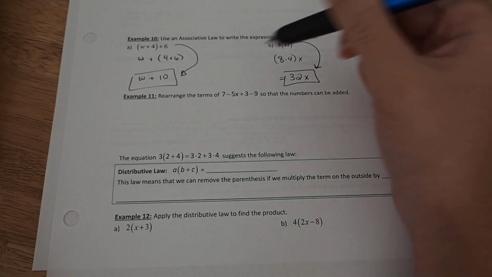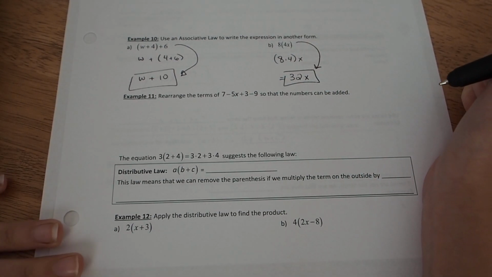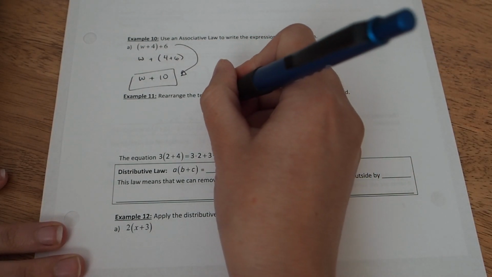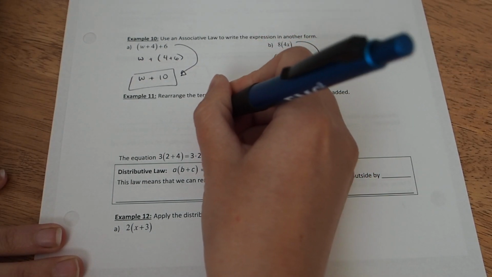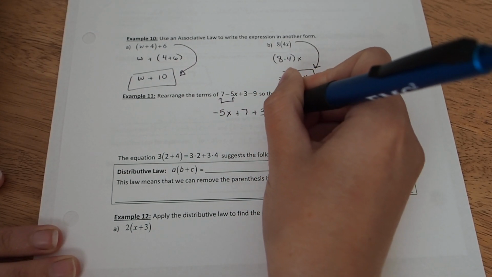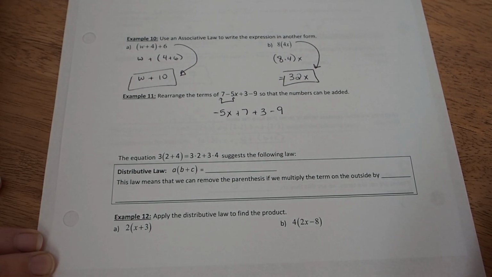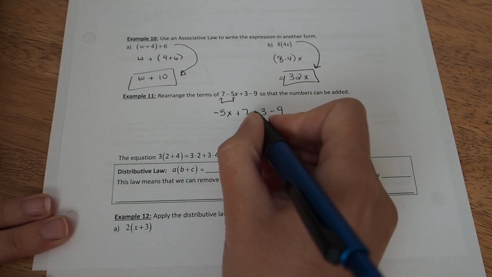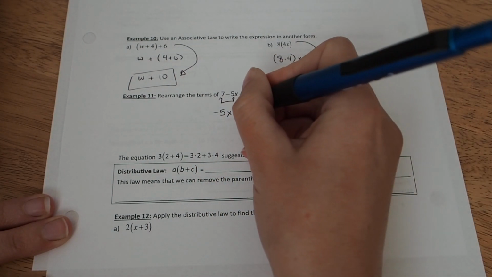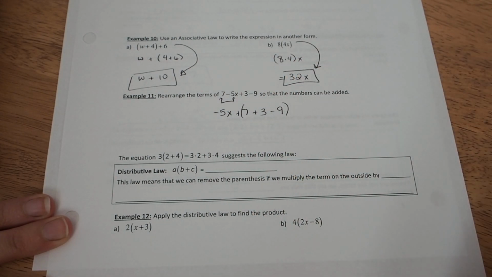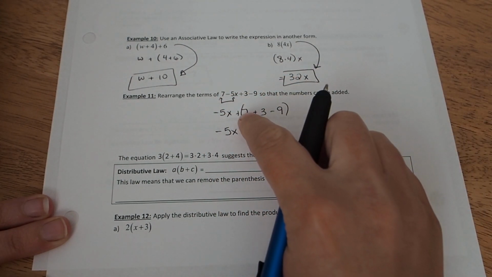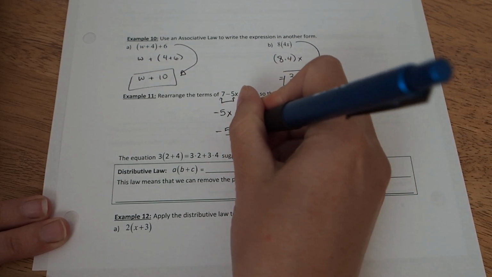In example 11, I want to rearrange these terms so that the numbers can be added. So the first thing to do is to use the commutative law to reorder, to put the x term first. So I'm going to write this as negative 5x plus 7 plus 3 minus 9. Now, if there are no parentheses currently shown, they're implicit around the first two terms. But since I can't add those terms, one has a variable, one doesn't, I need to use the associative law to regroup this so that I can add the numbers up. Okay, so that's going to be negative 5x. Let's see, if I add these, 7 plus 3 is 10, minus 9 is going to be plus 1.